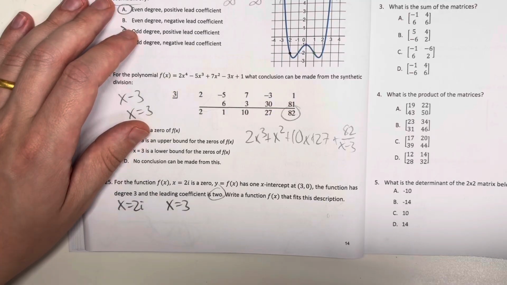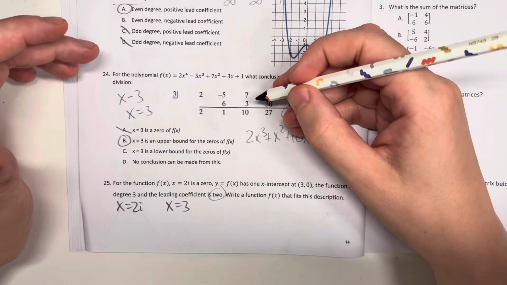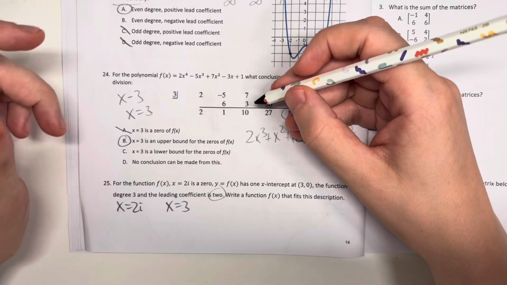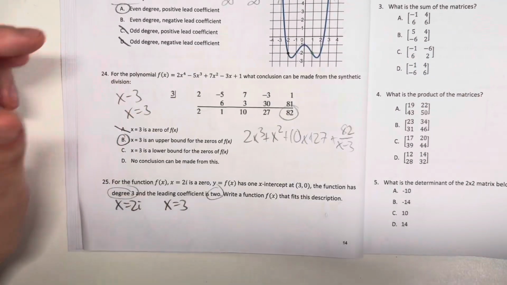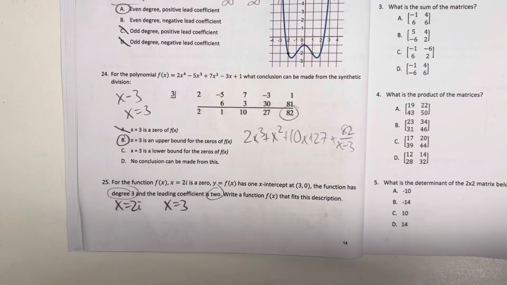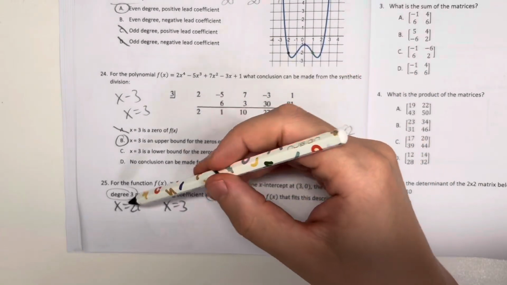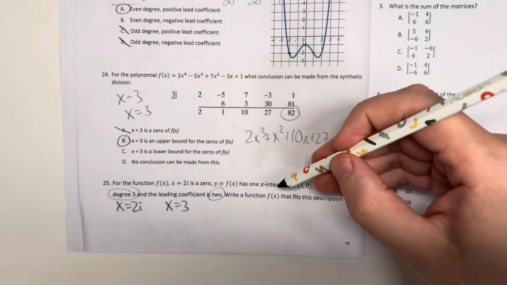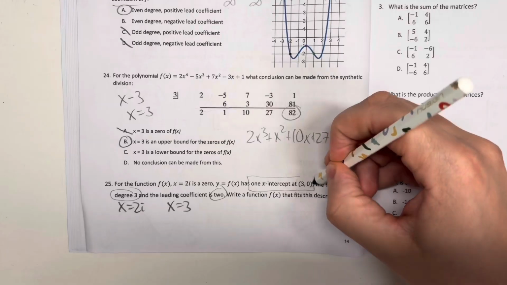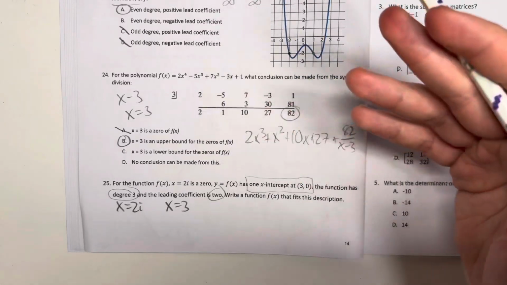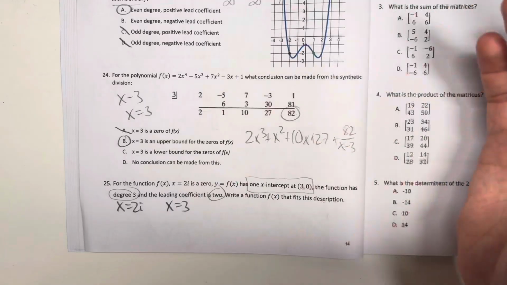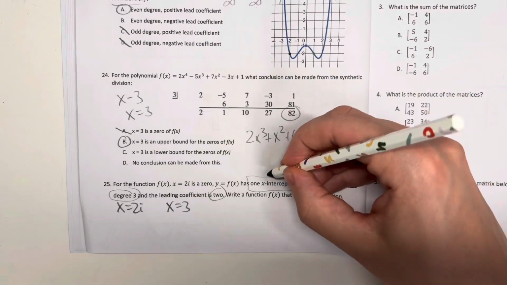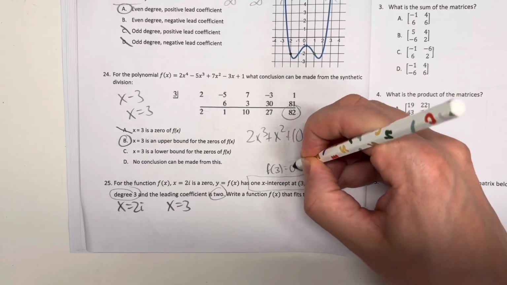Okay, so basically what do we know? We know that it's degree 3. So we know it should have 3 zeros if we count multiplicity. Now, we know 2 of the zeros. Right, again, what this means, if you're crossing or you're touching the x-axis at 3, 0, that means x equals 3 is a 0, because f of 3 is 0.